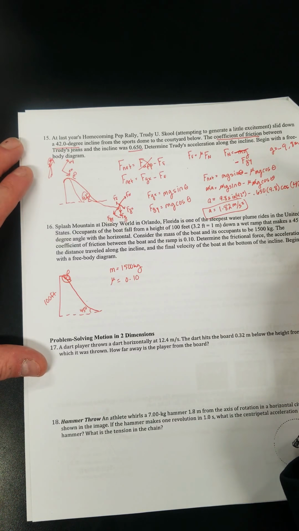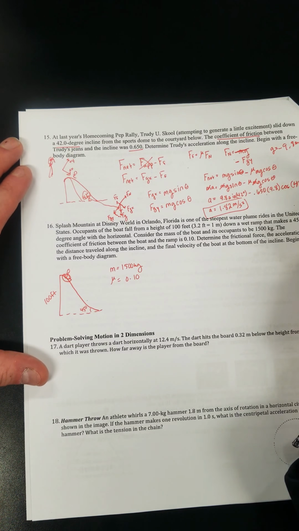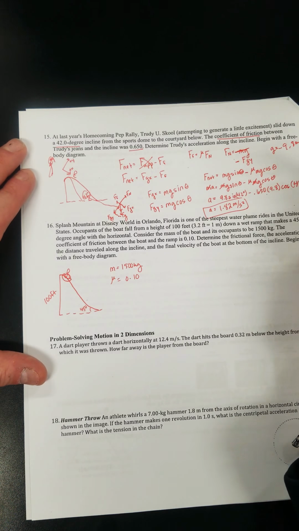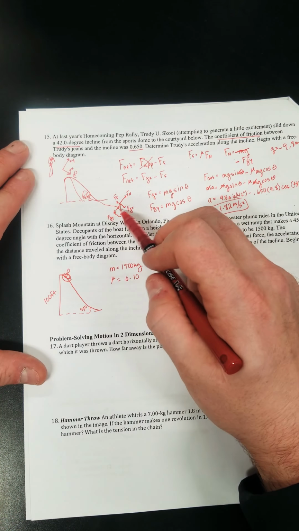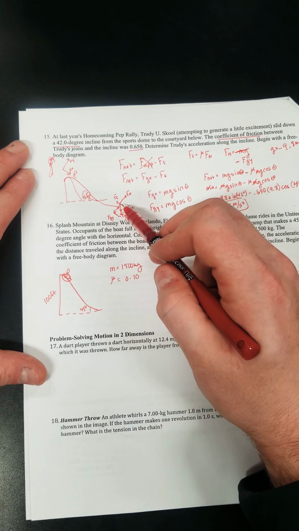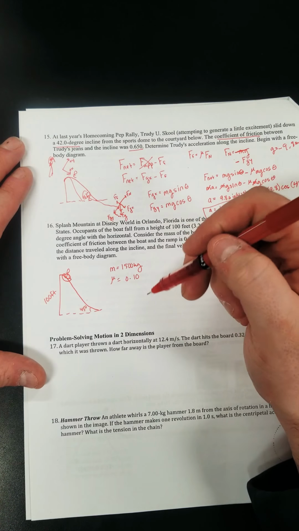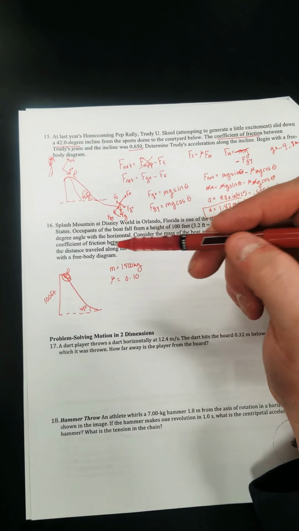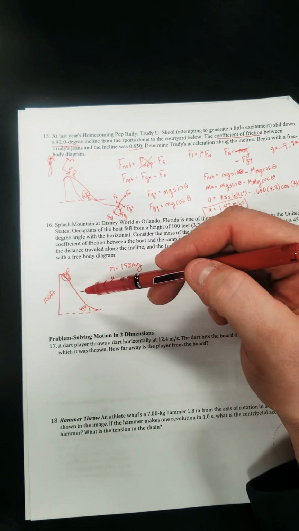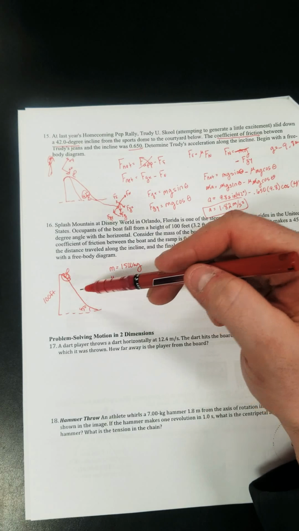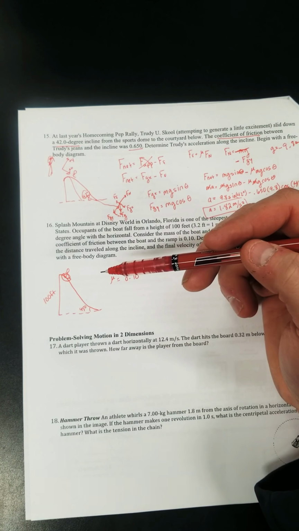Determine the frictional force, the acceleration, the distance traveled along the incline, and the final velocity of the boat at the bottom of the incline. Begin with a free body diagram. The free body diagram is going to look like this again, but instead we're going to have a 45-degree angle. We can assume that this is a right triangle, and if we want to, we can figure out the distance of the ramp.